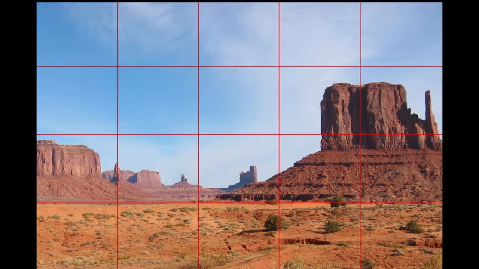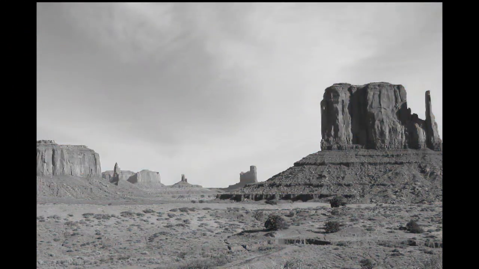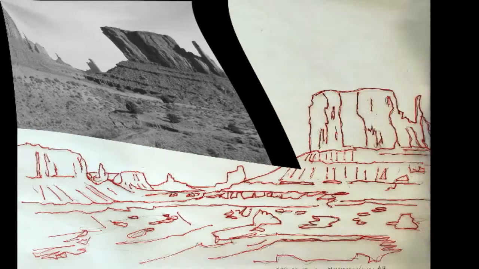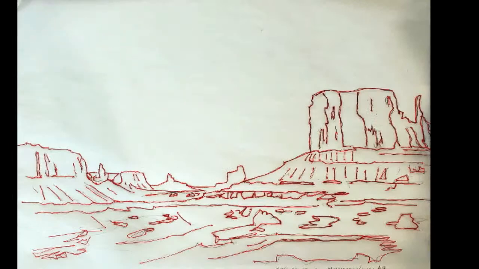So this is what the grid photograph looks like, and we're going to use that as our reference for this painting. I also have a black and white image that I use to make sure the values are close to correct, so we'll be using that to look at as well. And then I also have a sketch that I made that I use to put on my canvas, and I'll tell you about that in a second. But this is the sketch that we're going to use.